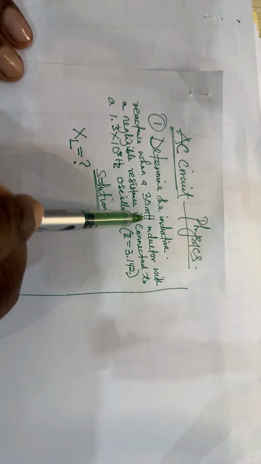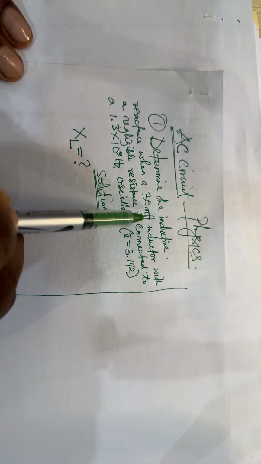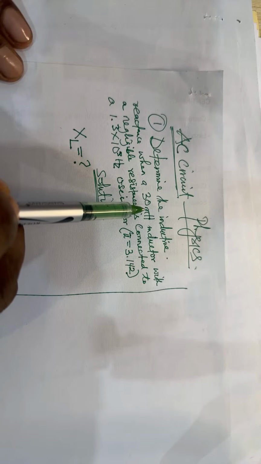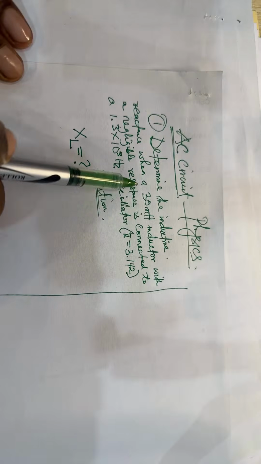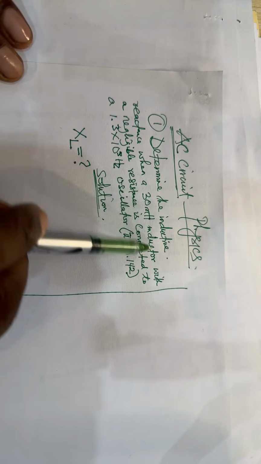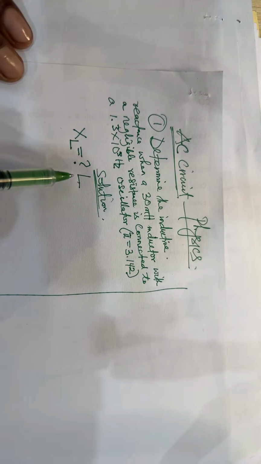This H is Henry. This H is Henry, the unit for inductor. This m is milli, so millihenry. Milli is 10 to the power of negative 3. So remember, 30 millihenry inductor. That means L is the symbol for inductor.